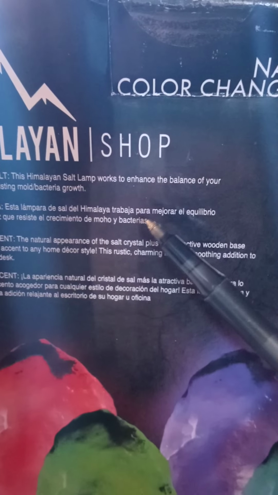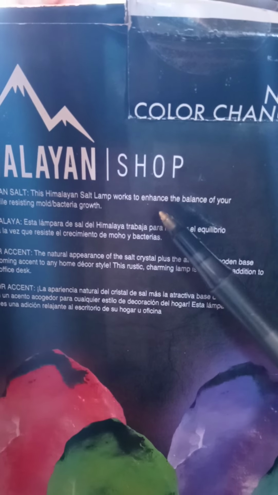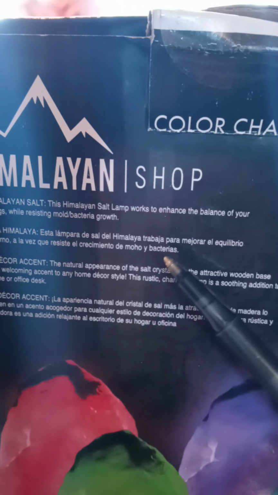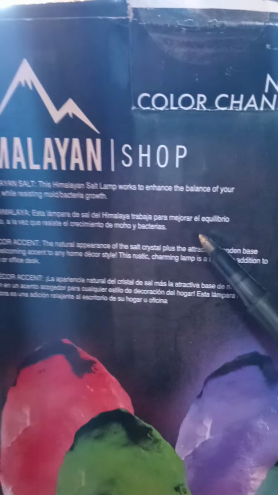But here, you have to notice, to enhance means to increase the balance. Here, it means for to make better the balance. You see how it's different? How enhance is different than to make better? It means the same thing, but in a different way. You see it? Okay? This is a verb, okay?